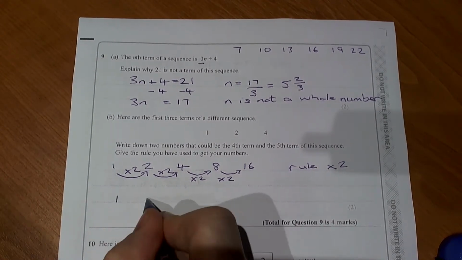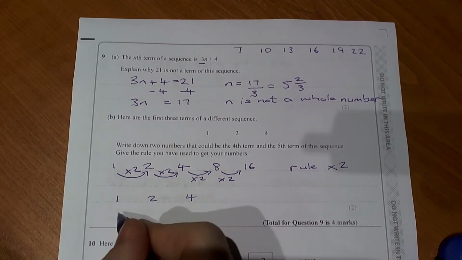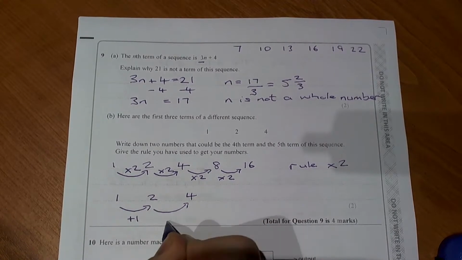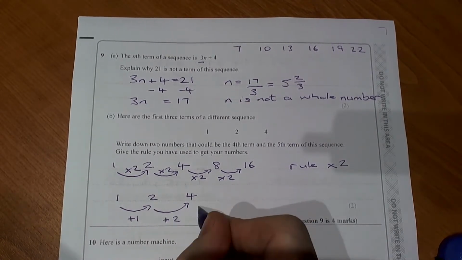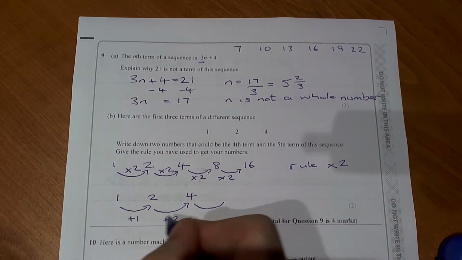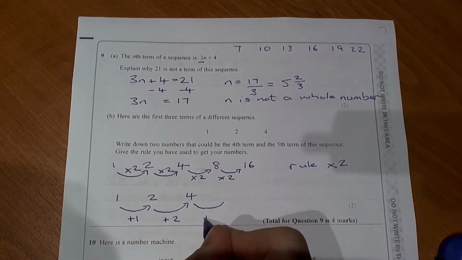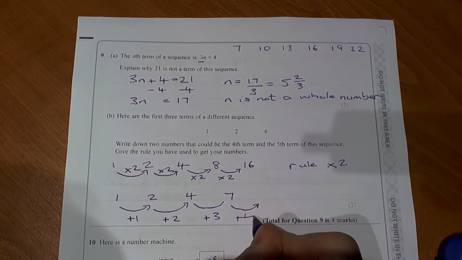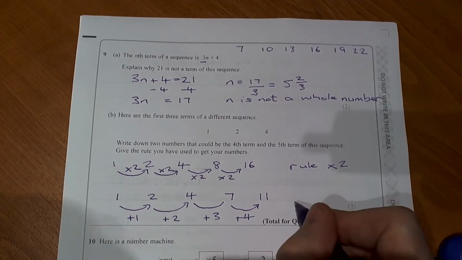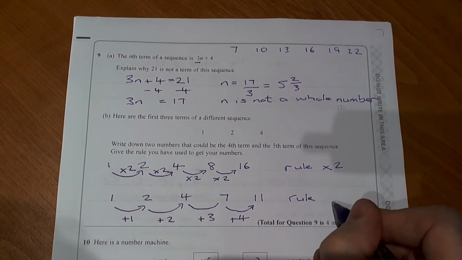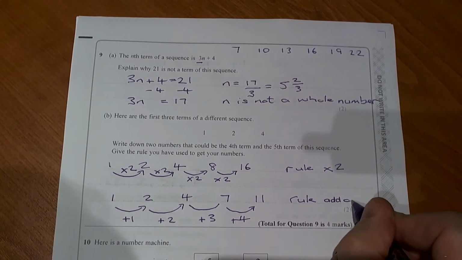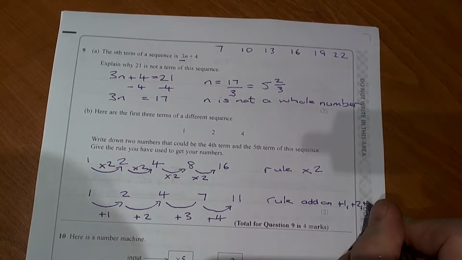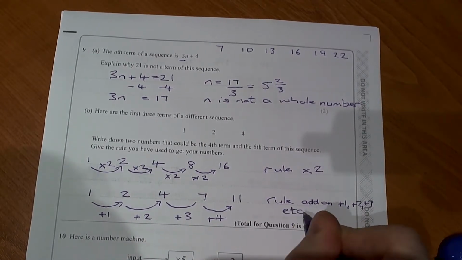Another one I could think of is if we've got 1, a 2 and a 4. Here we're adding 1, and then here we're adding 2. So the pattern could be add 1, add 2. The next one could be add 3, so that would be 7. That will be add 4, 7 plus 4 is 11. So the rule is add on plus 1, plus 2, plus 3, etc.